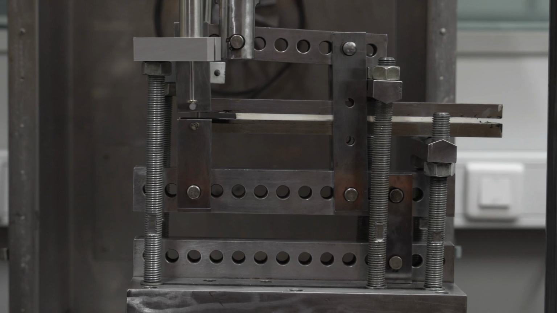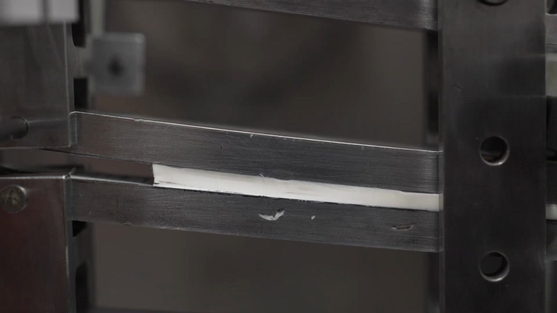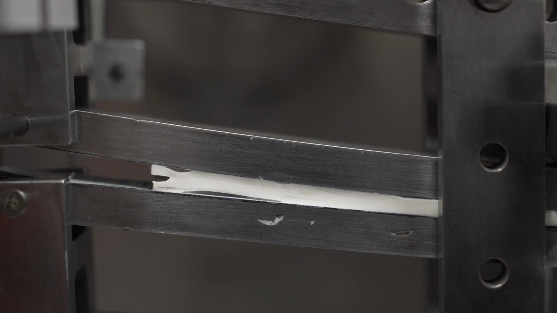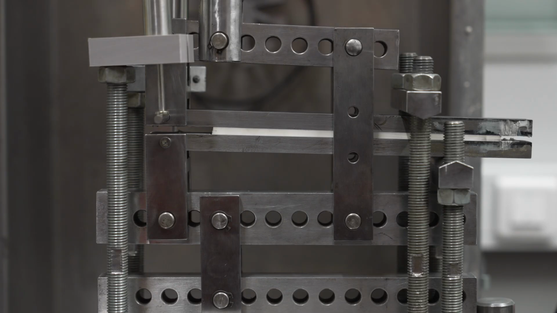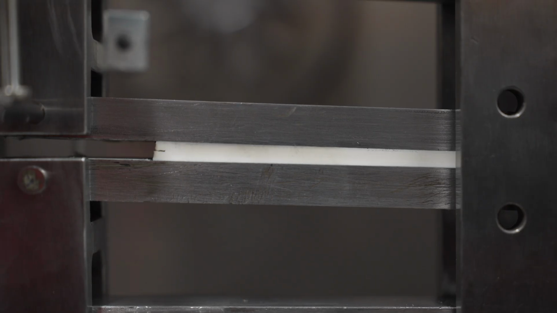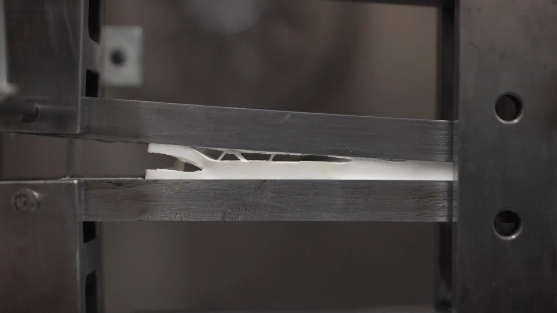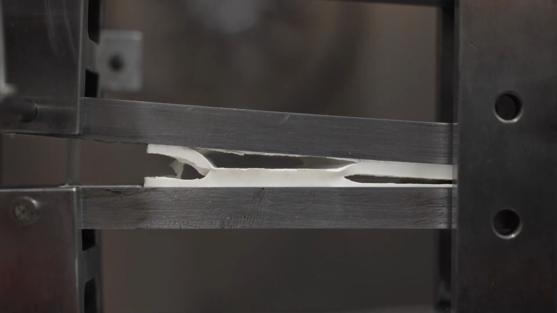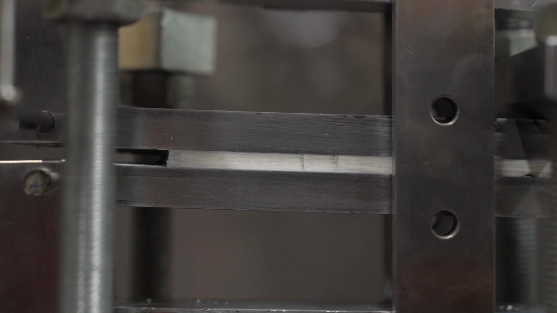This is the mixed mode condition of 45 degrees. That means half mode 1 and half mode 2. This is the 0 degree condition, corresponding to mode 1. This is the 90 degrees condition, corresponding to mode 2.